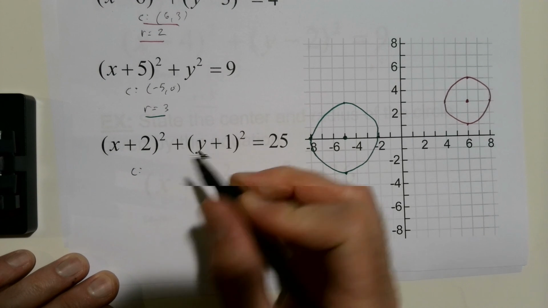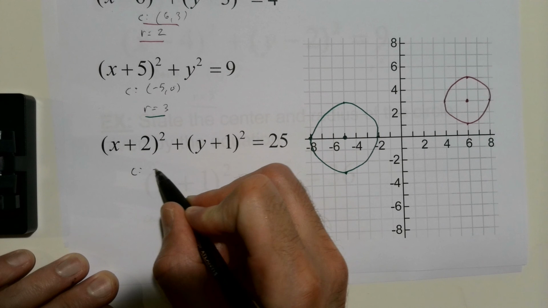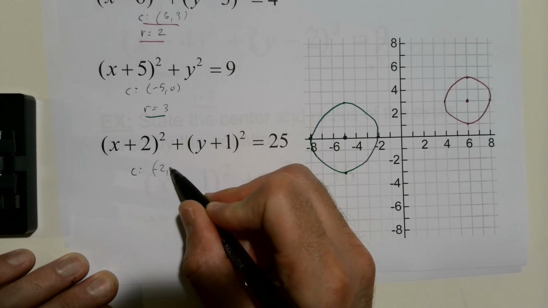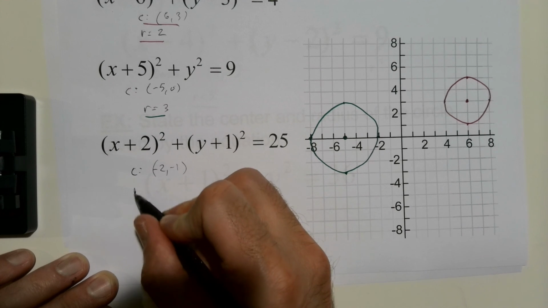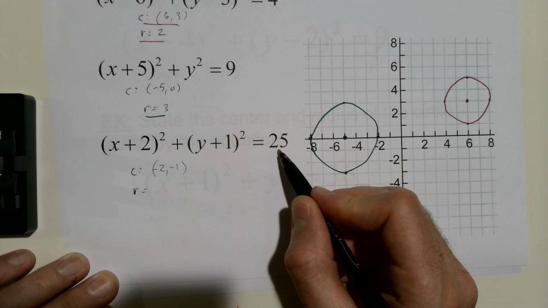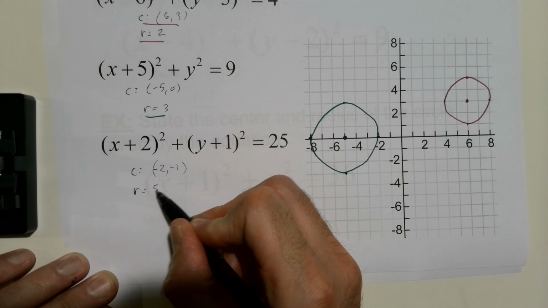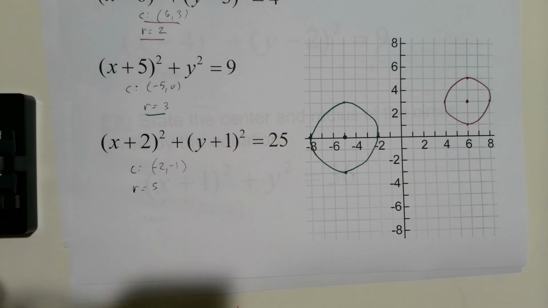Last one. Let's go ahead and point out that center. So that should be the opposite. So -2 comma -1 in parentheses because it's a point in the xy plane. Radius is going to be the square root of 25, which is a 5. So I'll do that one here in red.